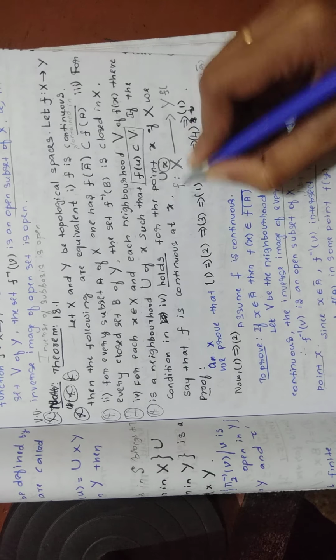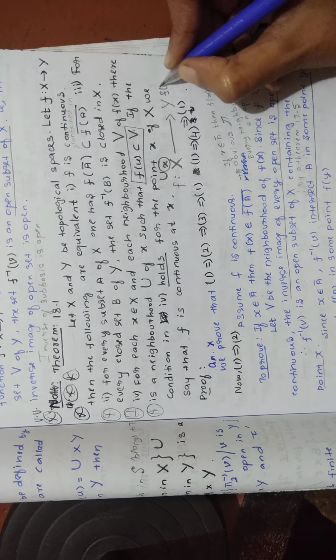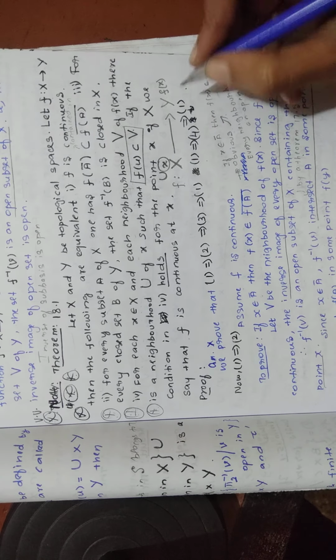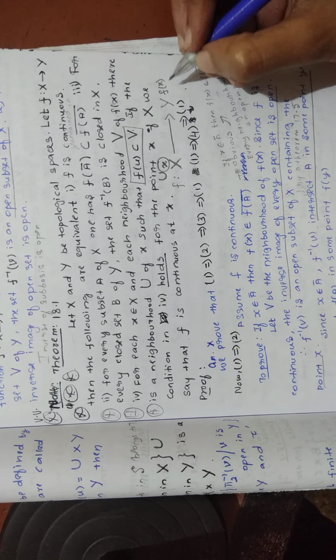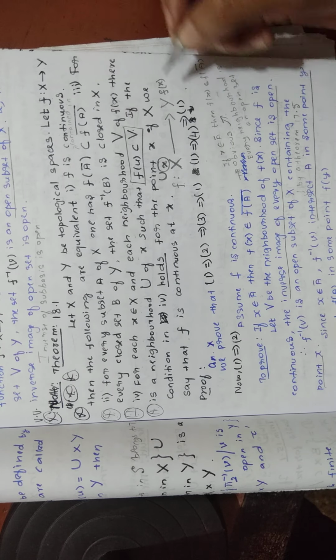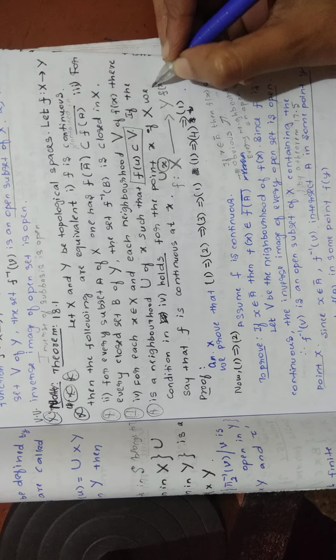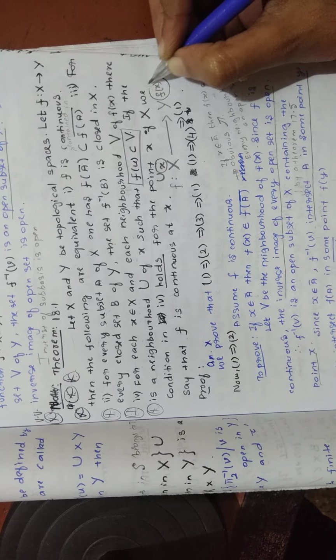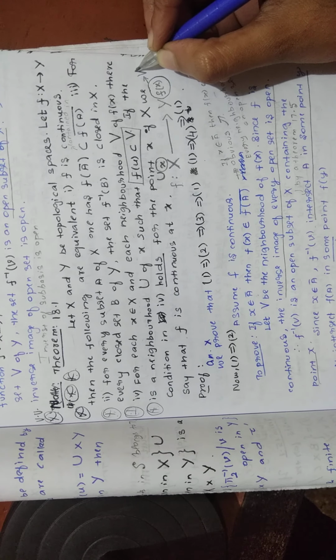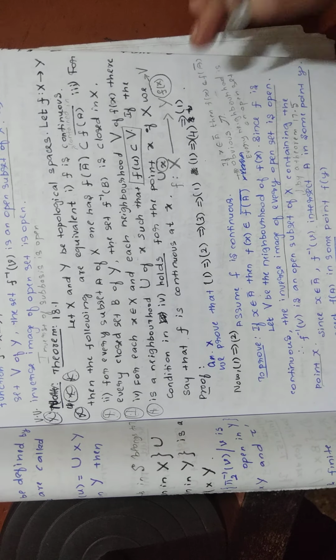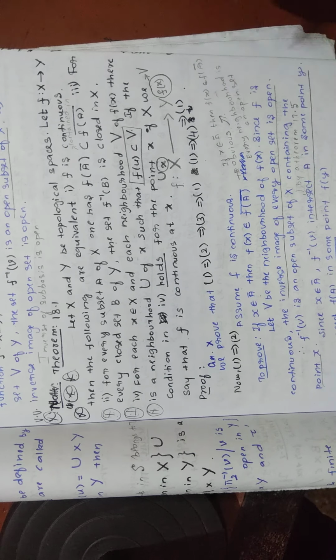This function f of this point x is the image of this x. So f of x belongs to capital Y. So here, you are drawing a neighborhood for this f of x and that neighborhood is denoted by capital V. If that's so, then f of U contained in V.